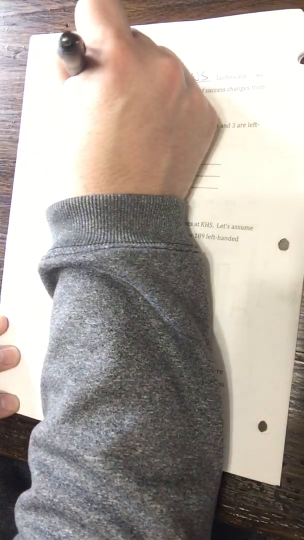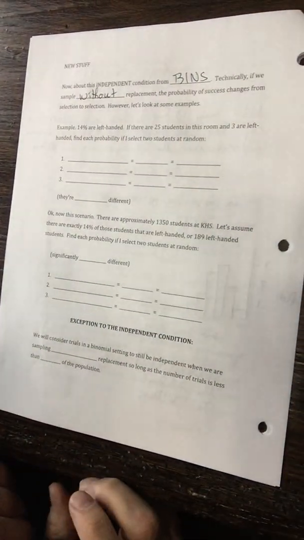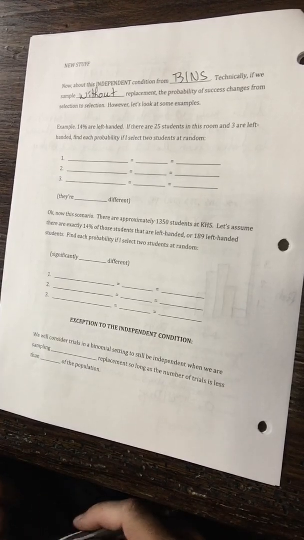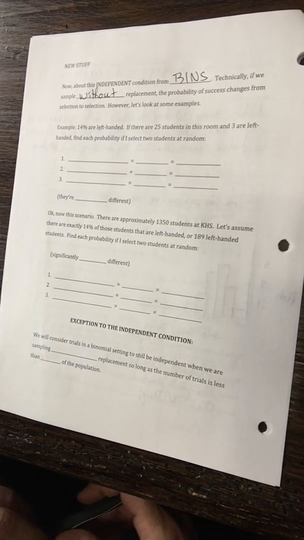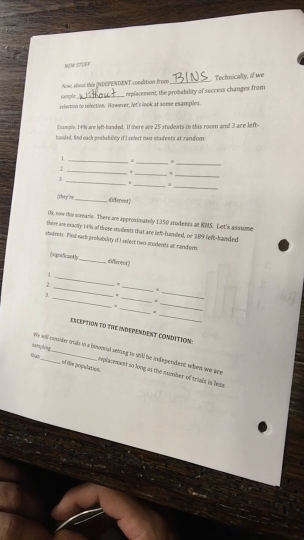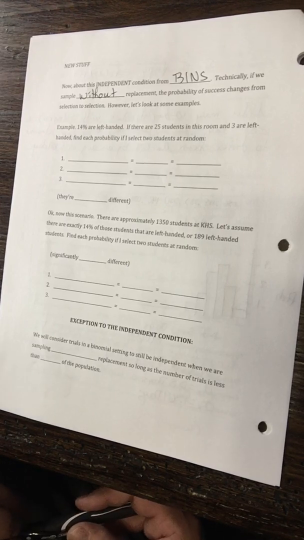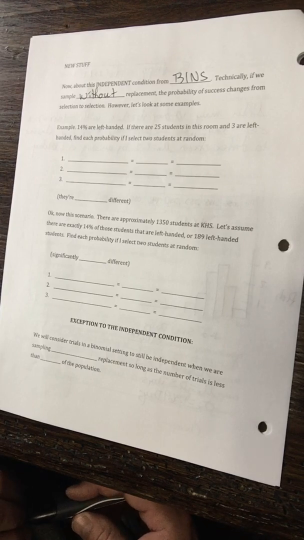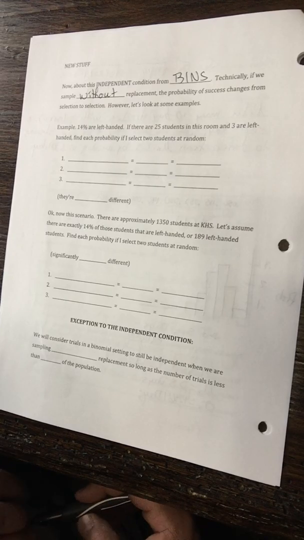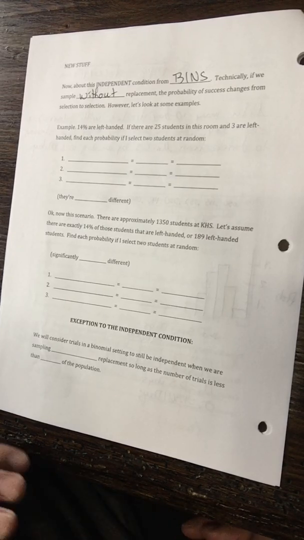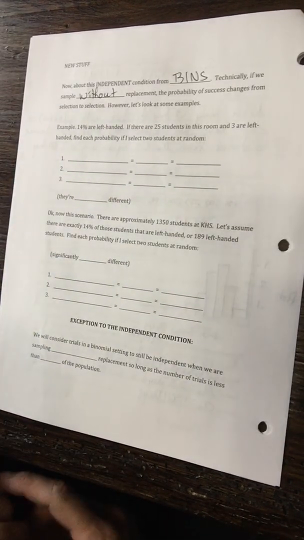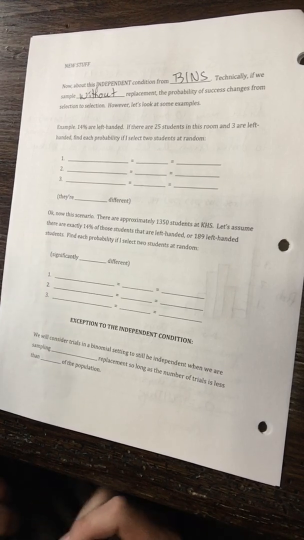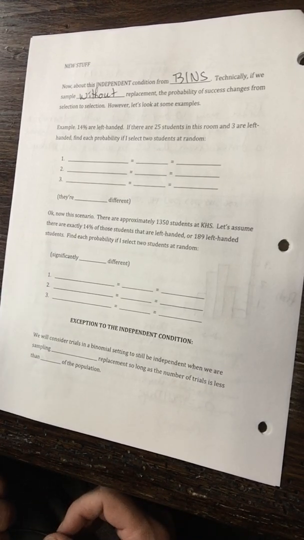Technically, if we sample without replacement, the probability of success changes from selection to selection. Technically. But here's the thing in statistics: when we go to take a sample of people from a population, we're not going to randomly choose somebody and then put them back in and randomly choose a second time so that they're independent. We're going to choose 50 people. That is sampling without replacement. That technically violates the independent condition.